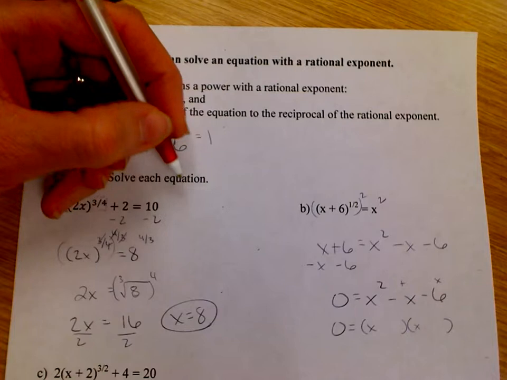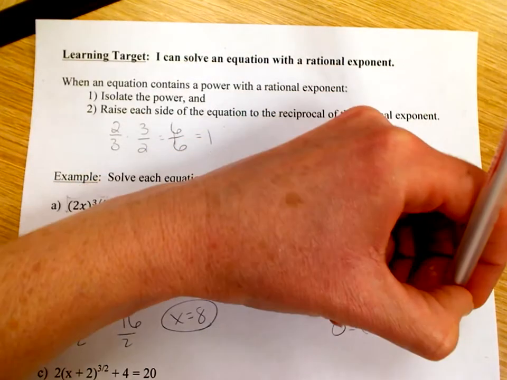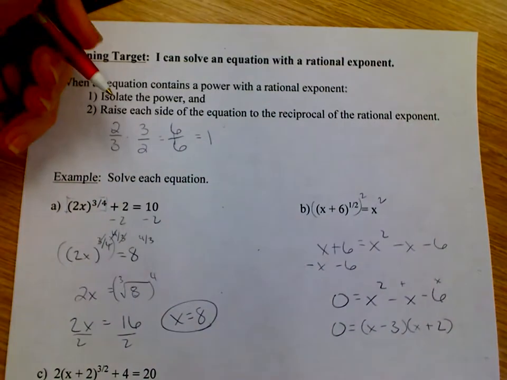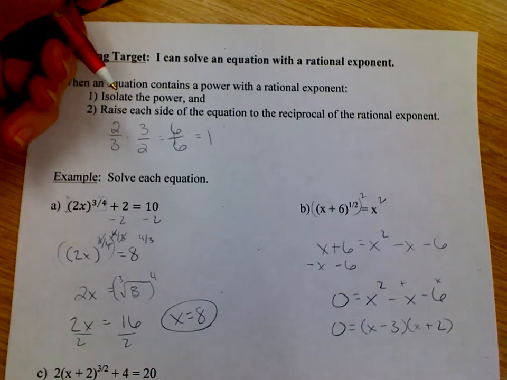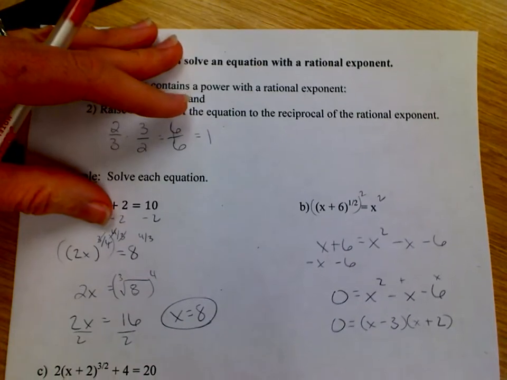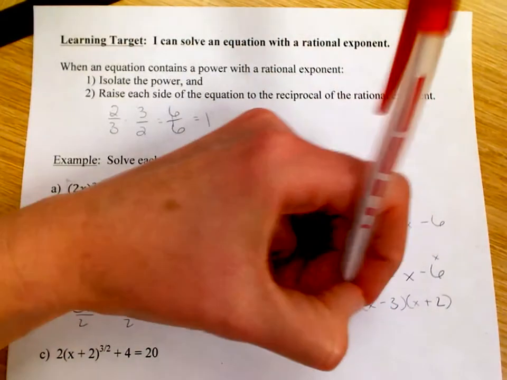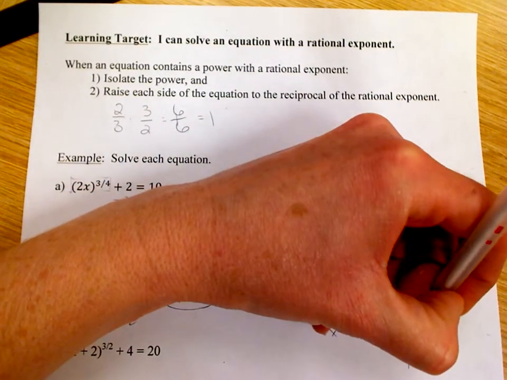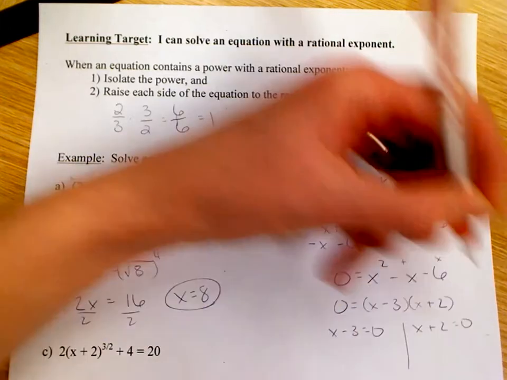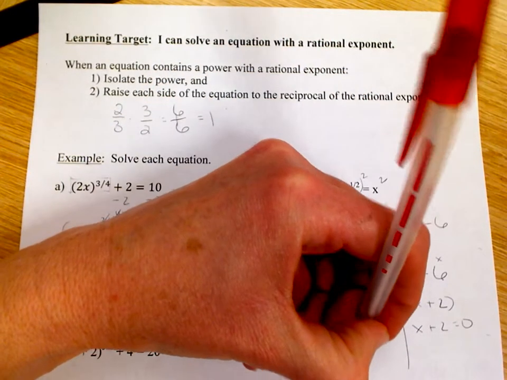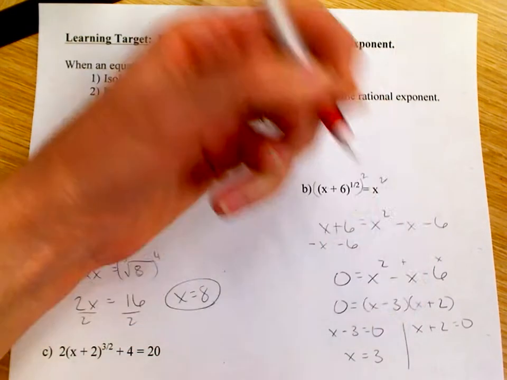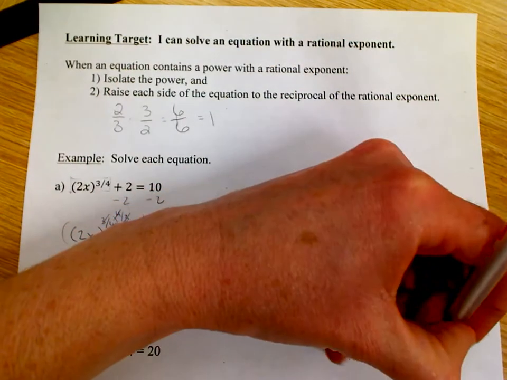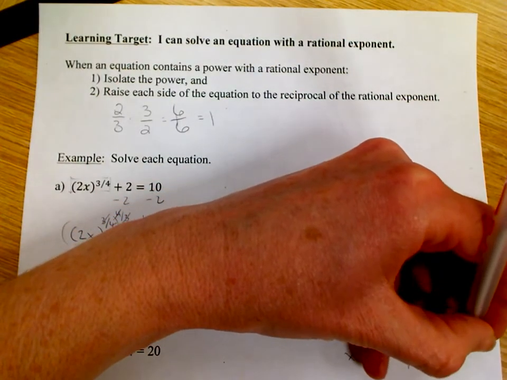And the two numbers that will do that are -3 and +2. -3 times 2 is -6, and -3 plus 2 is -1. To get your solutions, we are now going to set each factor equal to 0 and actually solve for x. x minus 3 equals 0, the solution will be 3. x plus 2 equals 0, the solution will be x equals -2.